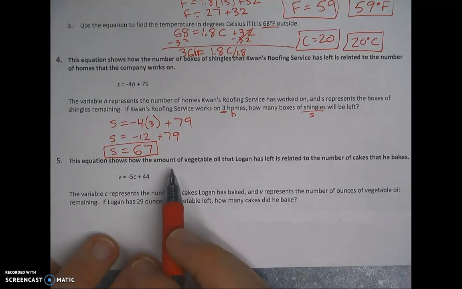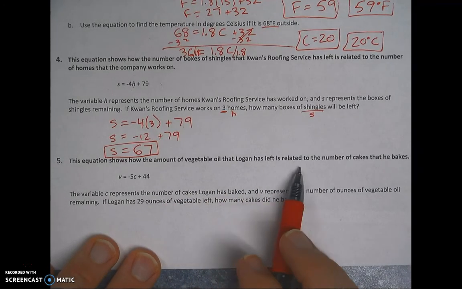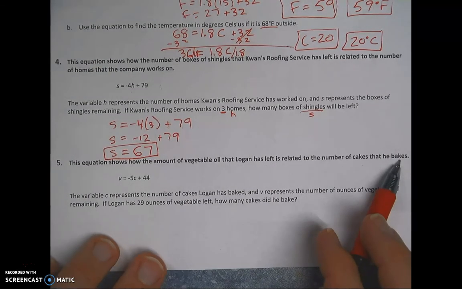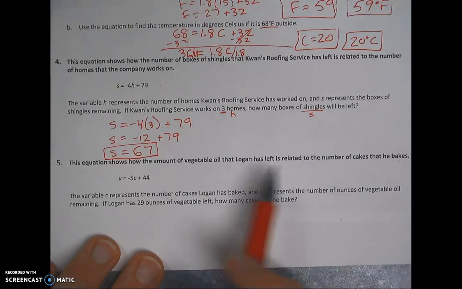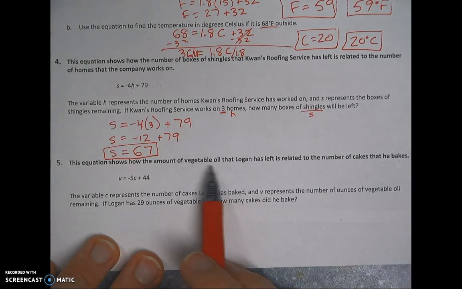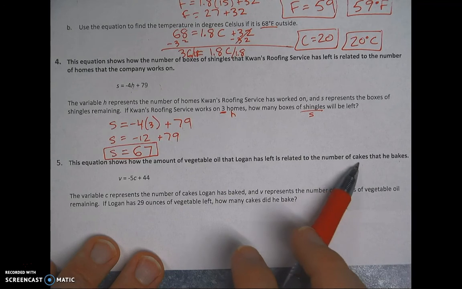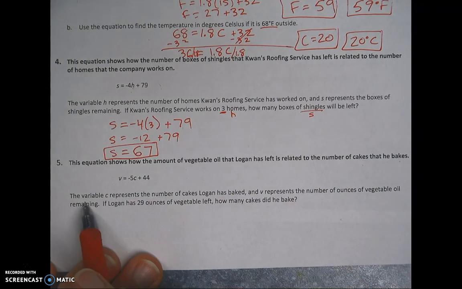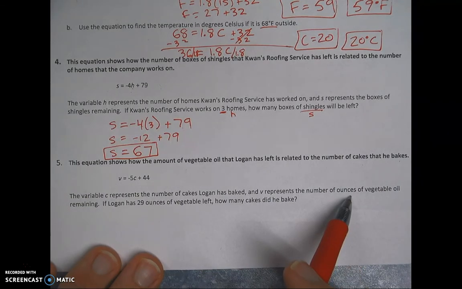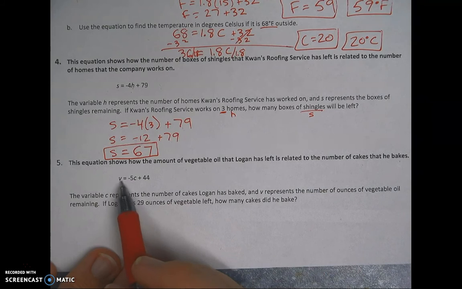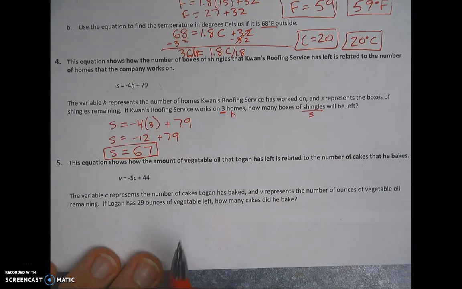So number 5, same idea. This equation shows how the amount of vegetable oil that Logan has left is related to the number of cakes that he bakes. So if you think about it, the more cakes that you bake, the less ingredients you're going to have remaining because you use them. So his vegetable oil should become less and less and less for the higher the number of cakes. So if you just look at this, the variable C represents the cakes, V represents the vegetable oil, how many ounces of vegetable oil. And so V equals negative 5 times C. So the negative means that every time he's baking a cake, the amount of vegetable oil is going down by 5. 44 would be what you started with.